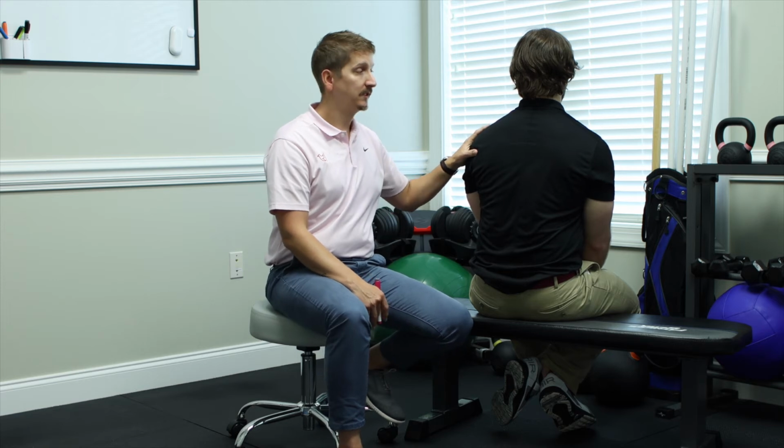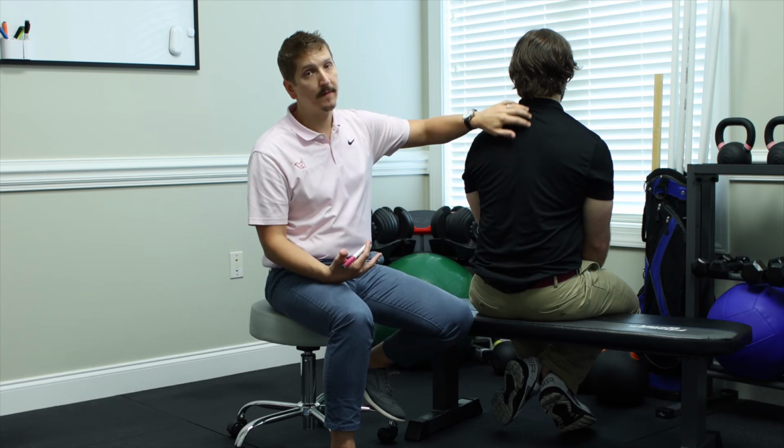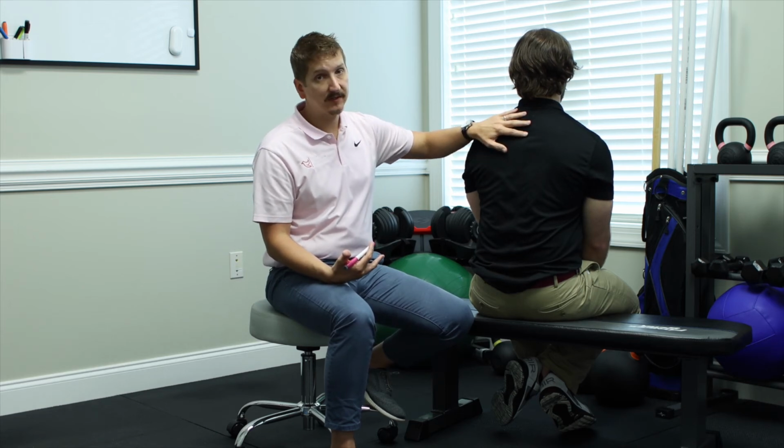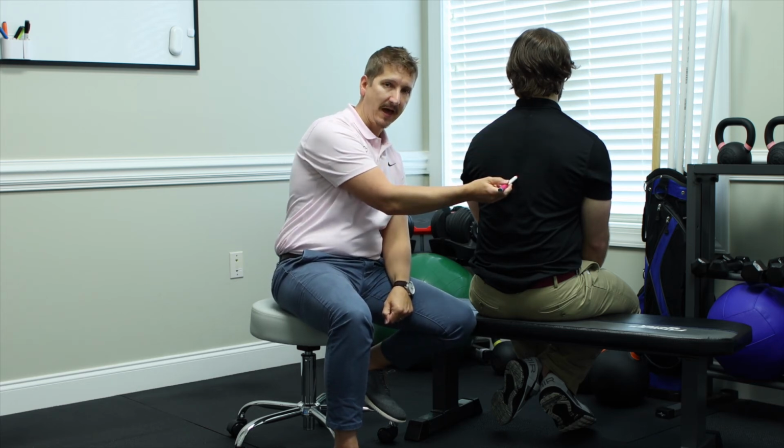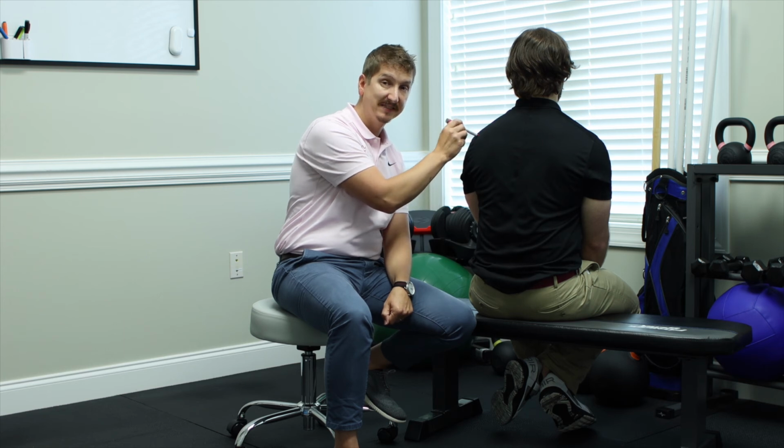Most of the time, if we have an actual joint restriction type problem, it's coming from the mid-back, and that's because of something called regional interdependence. Your shoulder needs a mobile mid-back in order to do its job and be stable.